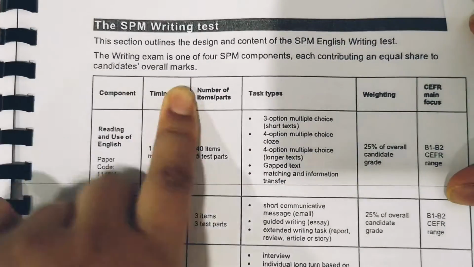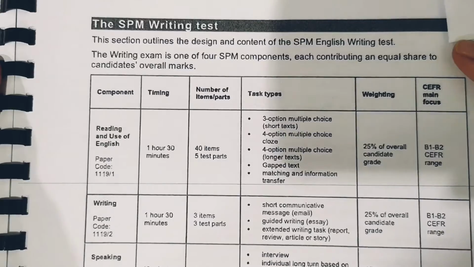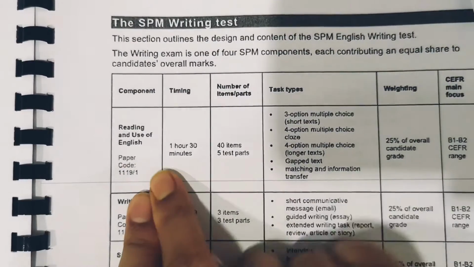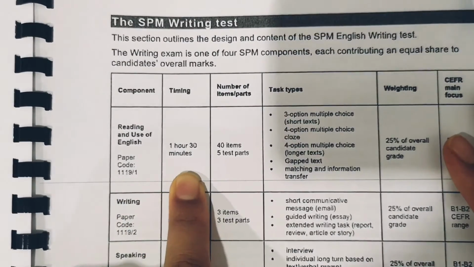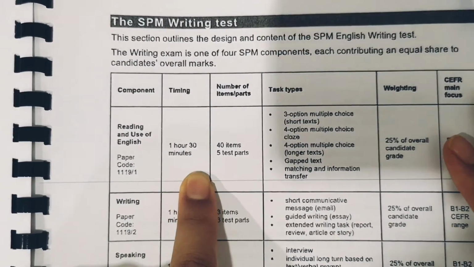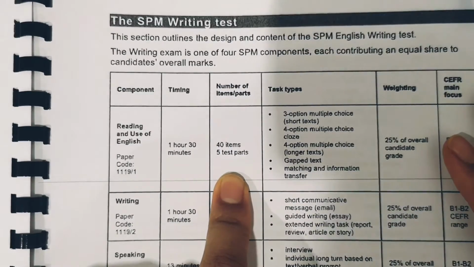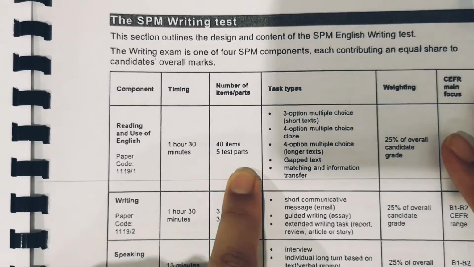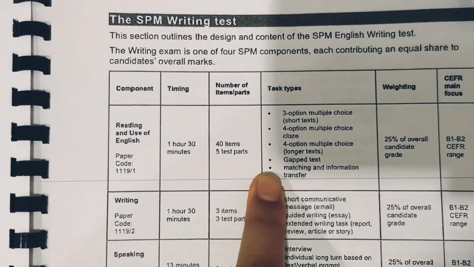This section outlines the design and content of the SPM English test. So these are the components. Look at the first one, which is the reading paper. The time given is 1 hour and 30 minutes, which consists of 40 items, 40 questions, of 5 test parts. So that means there will be 5 sections in that reading paper.